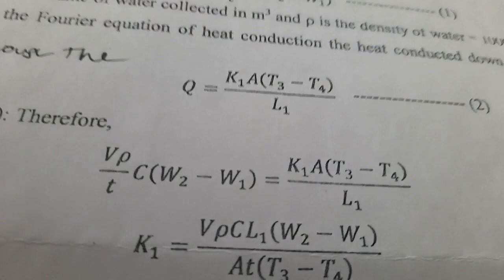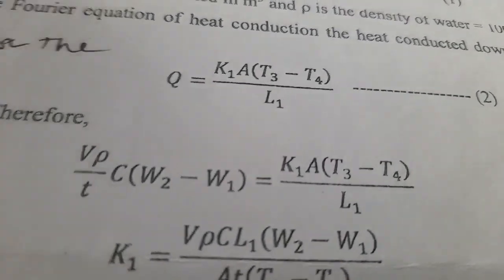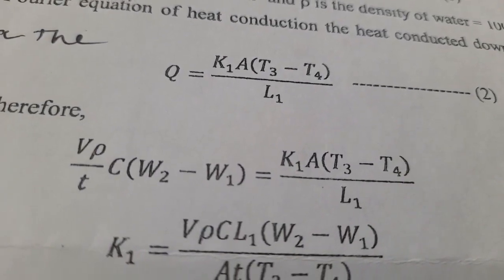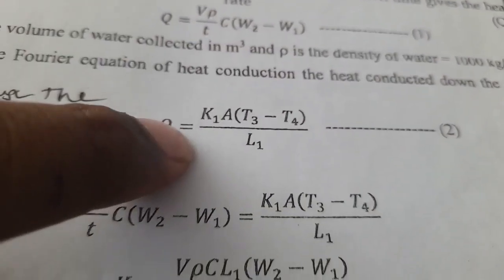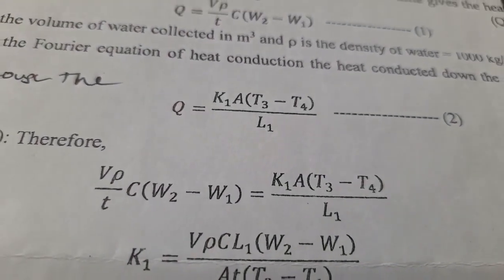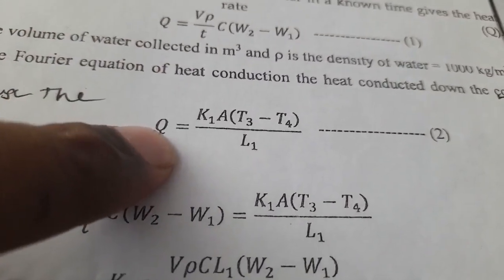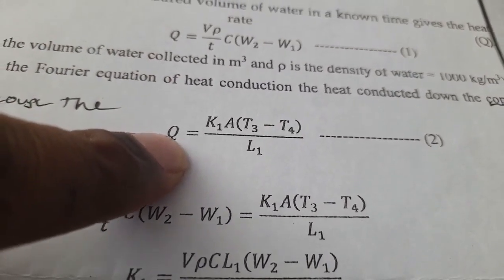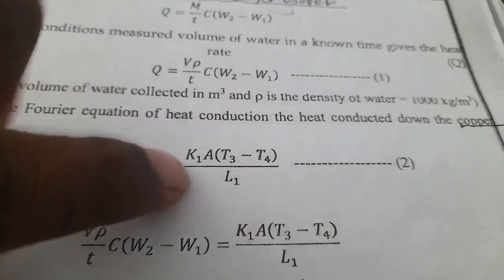Now if you are going to consider the combined material, we know that in the combined material the top portion is copper and the bottom portion is stainless steel. So when applying that Fourier equation to find the thermal conductivity of copper, you have to consider the copper section only. Here we are using this Fourier equation, and we equate it with the values you have evaluated from this equation, so that equals this one.